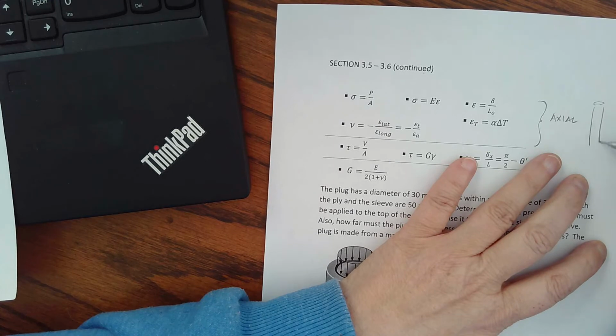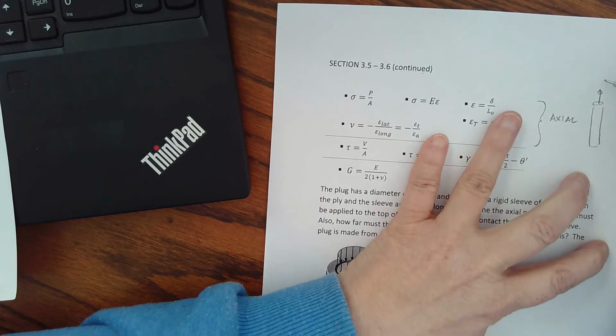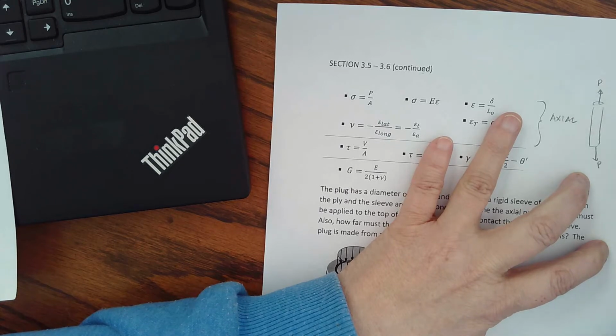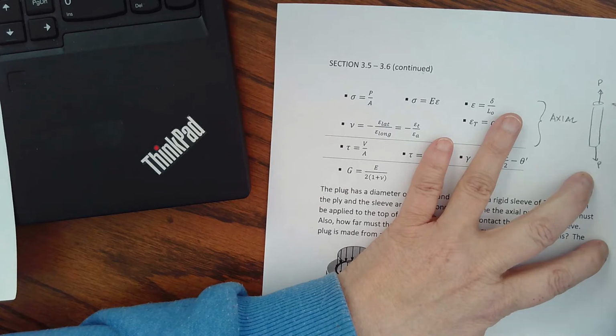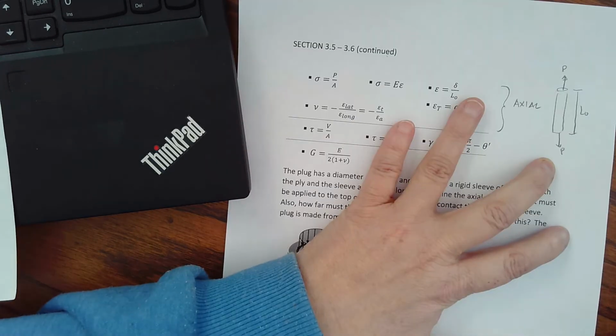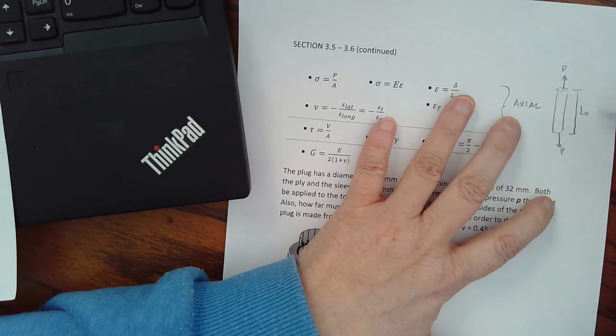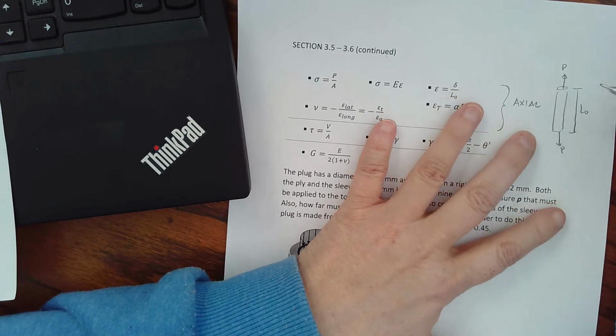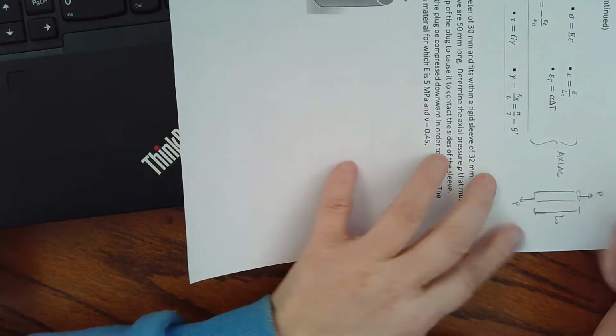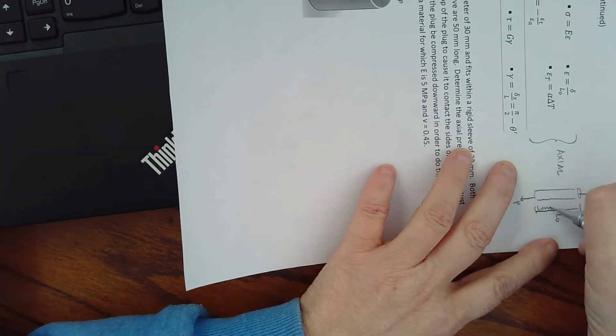It can be tension or compression, but I have a force P that's acting through the centroid, and this could be part of a system, right? It could be one of many cables, and it has that internal force, okay? It's going to have an original length right there, and this is also going to be the direction of our longitudinal, okay? So I'm going to write right here, longitudinal is in the direction of loading.